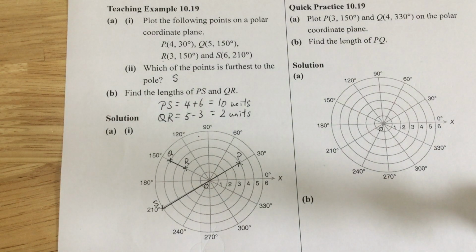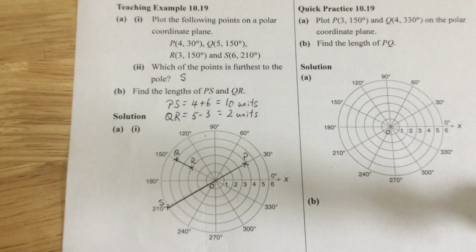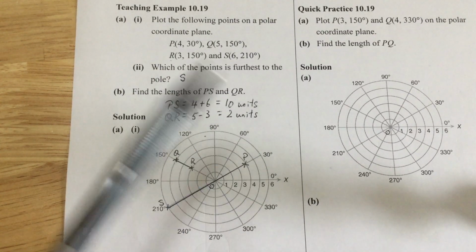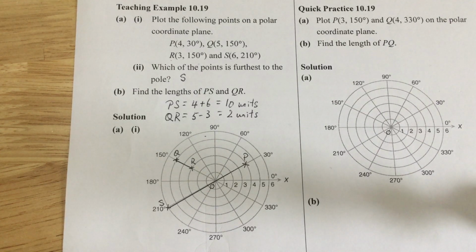Okay, this is the answer of part B. I do not write it below because I want to show all the question and all the steps for you all. So first of all, I pause for 15 seconds and we will go to the last part, which is quick practice 10.19. So you must know how to do this answer.